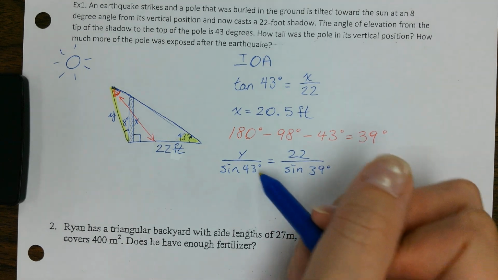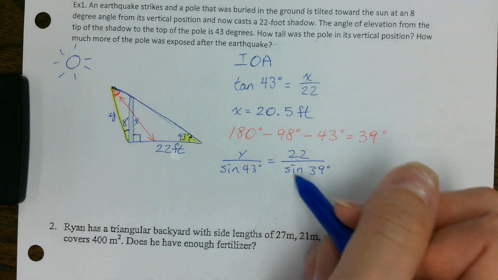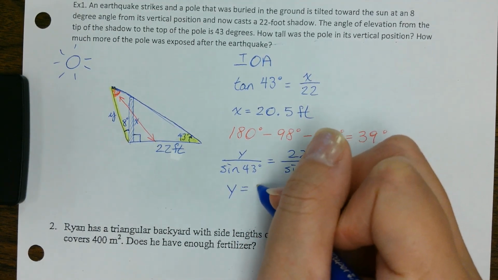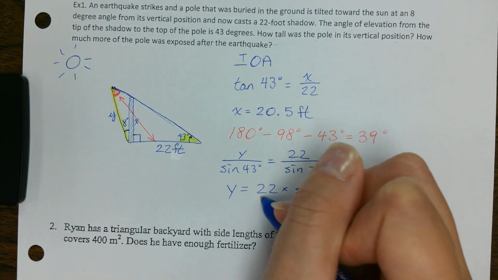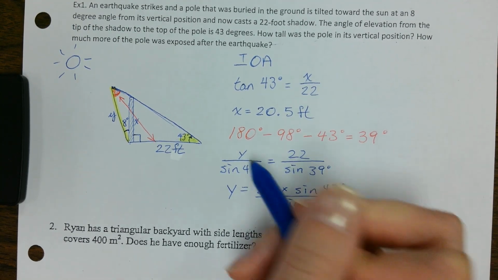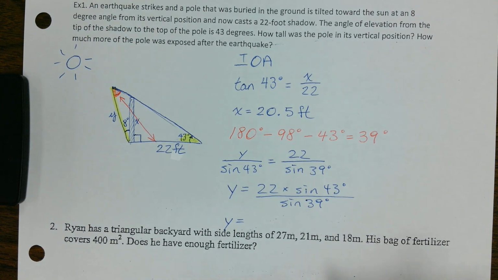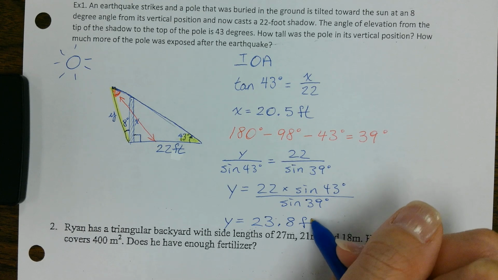Okay. And then since you guys did your homework yesterday and the day before, you guys know how to solve for y. Y is 22 times sine 43 degrees divided by sine 39 degrees. Cross multiply and then divide. Right? And when you do that, you get 23.8 feet.